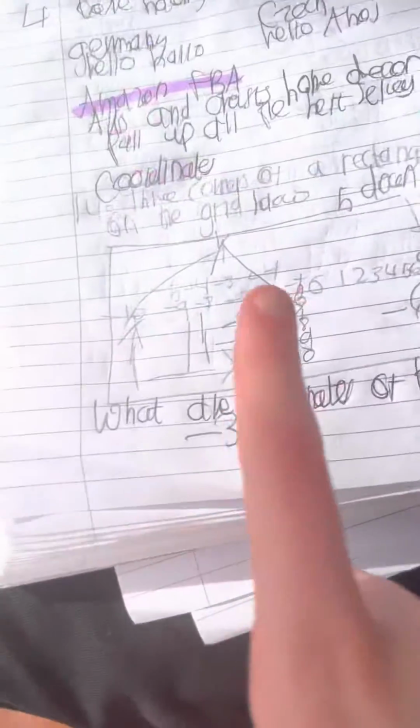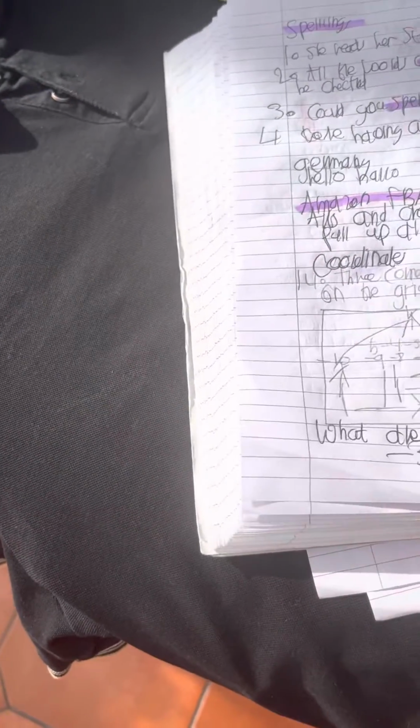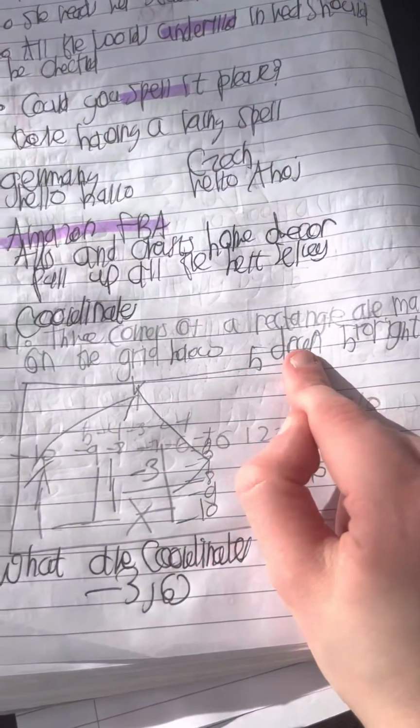So the coordinates are going to be -3 and -6, because you can see we're going 5 down and 5 to the right. So there's your answer.